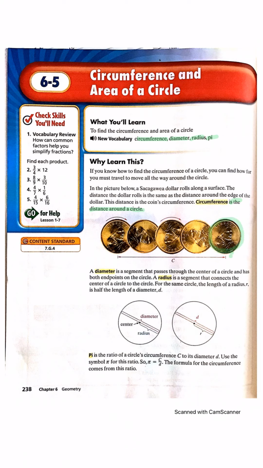A diameter is a segment that passes through the center of a circle and has both endpoints on the circle. So here is the diameter. It goes all the way from one point on the circle to another point on the circle.